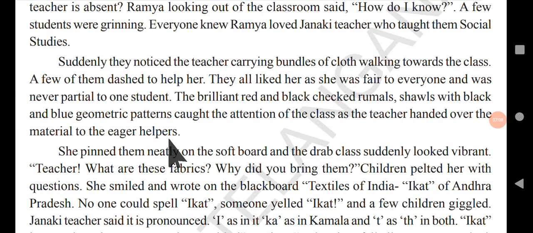So this teacher was seen coming towards the class, and a few of the students dashed towards her, in the sense they ran towards the teacher, the way you do if any teacher is carrying two bags in their hands. You just immediately run to the teacher to help them. So they liked this teacher because she was fair to everyone. She didn't have any partiality, like this student is great, that student is not. She was treating everyone equally. Because of this, every student liked her very much.